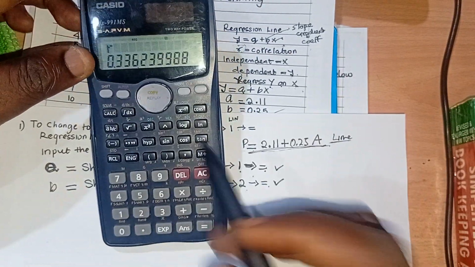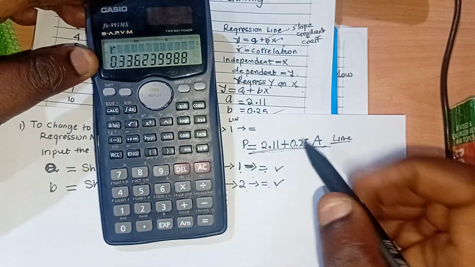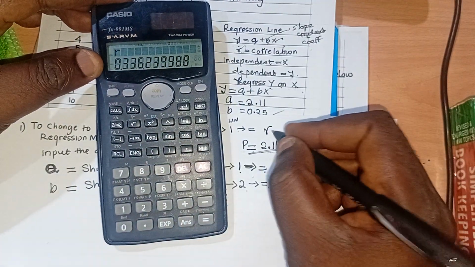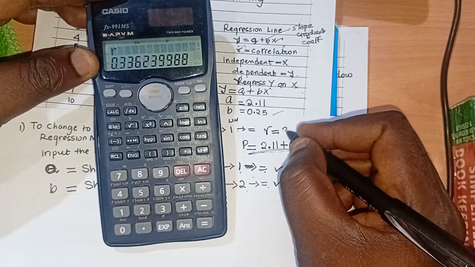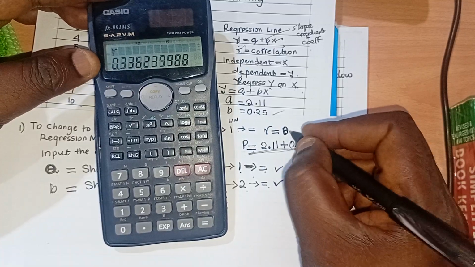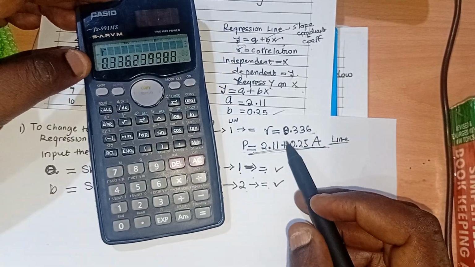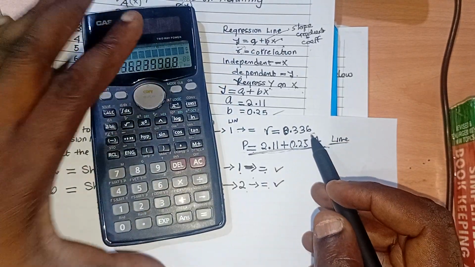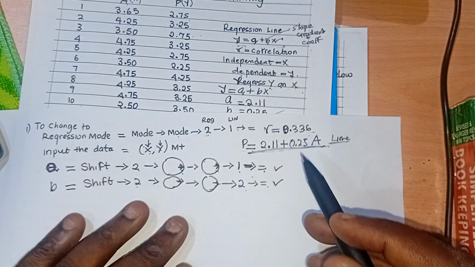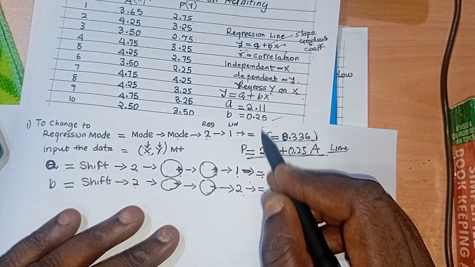So our correlation is positive. R, represented by R, is 0.336. So this is a weak positive relationship. Weak. So that's our correlation R.